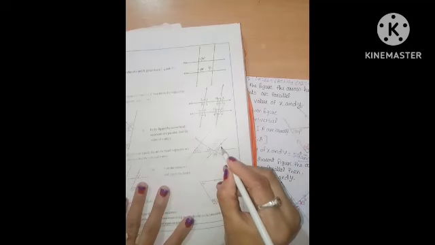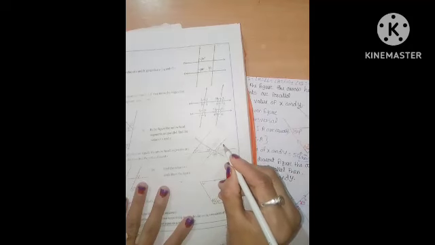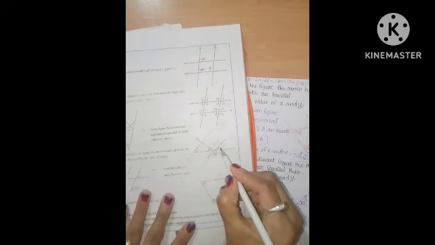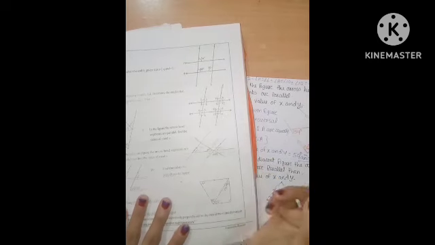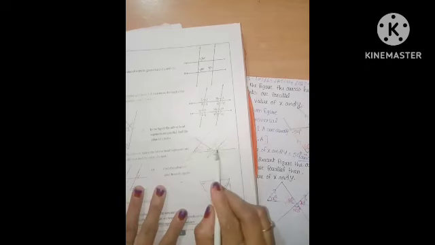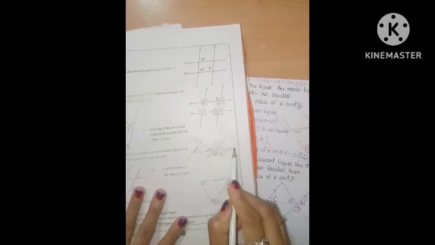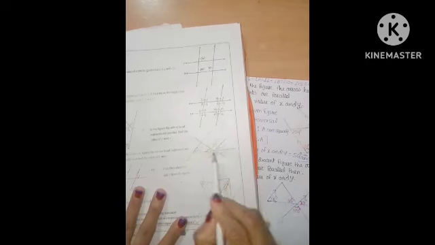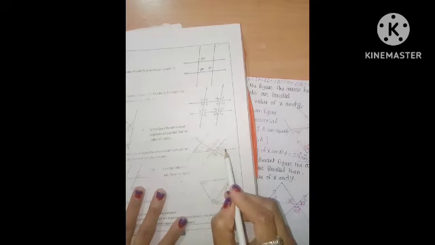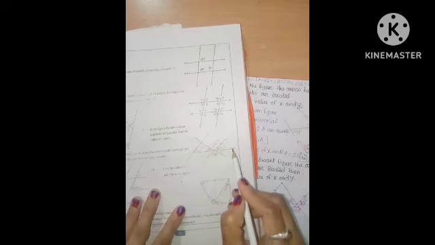But you don't know this angle, y degrees. You have to calculate this angle. This is equal to this one, the same angle. Which property are you using here? The sum of the 3 angles on a straight line is equal to 180 degrees.